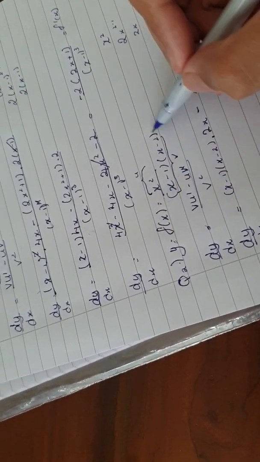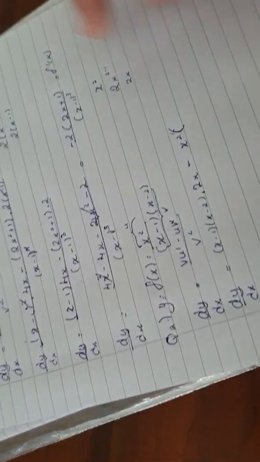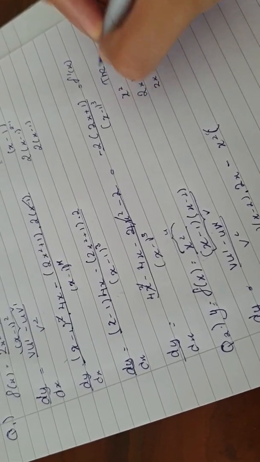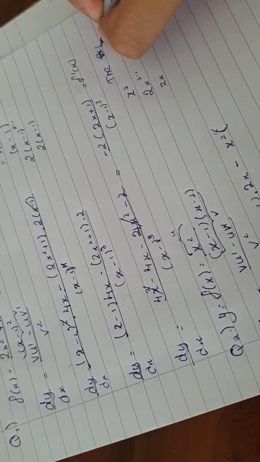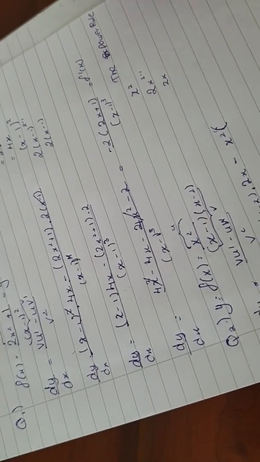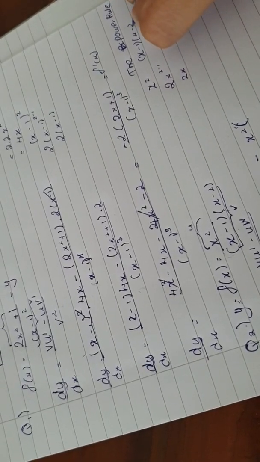This is a product, and to get it you should use something called the power rule, which mentions (x minus 1)(x minus 2).